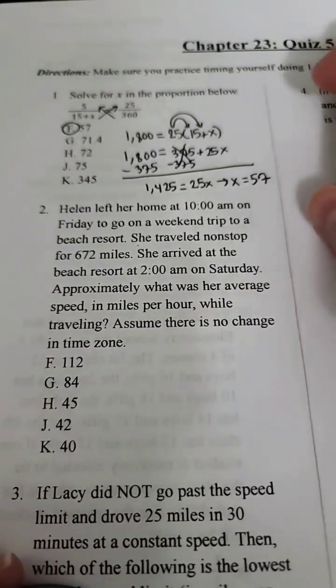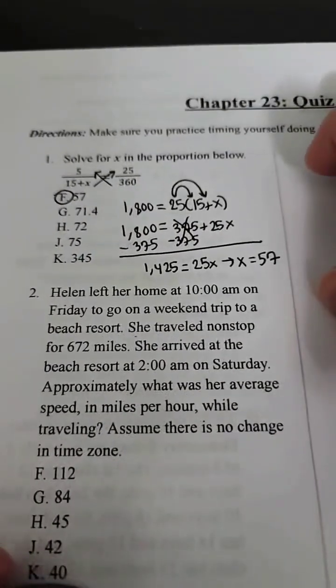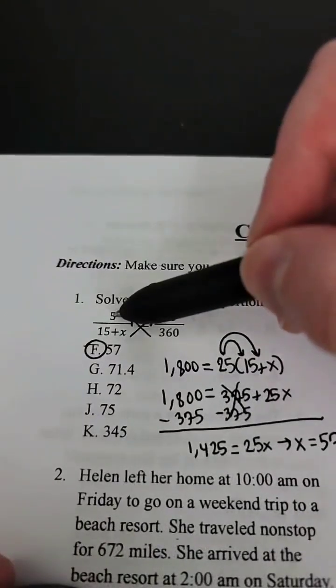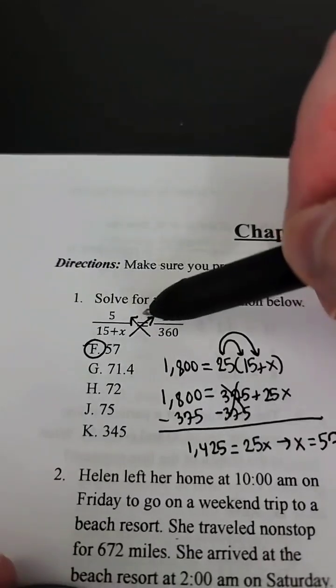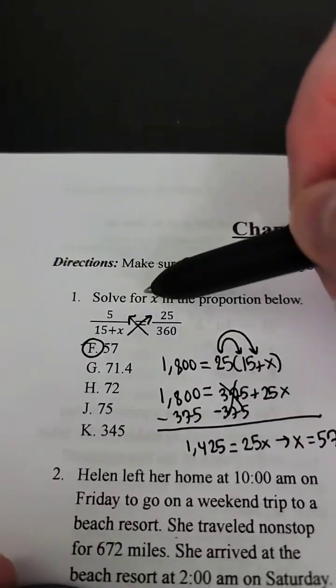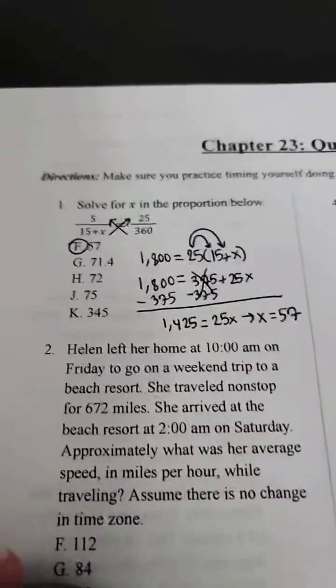Could you have simplified the left fraction to 3 over x? How are you getting that? No, you can't do that. I don't know how you're thinking about doing that.